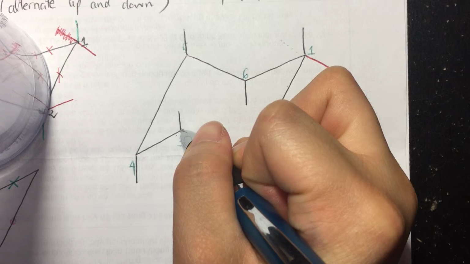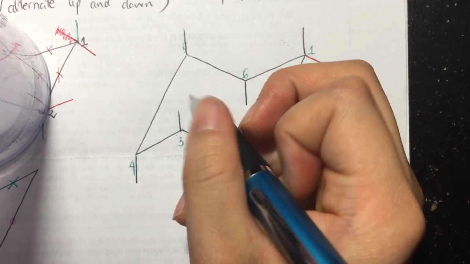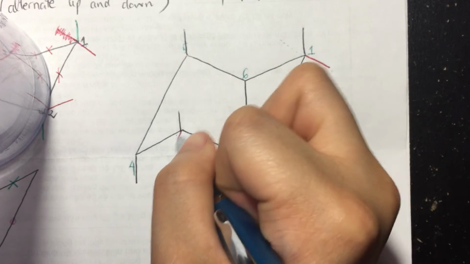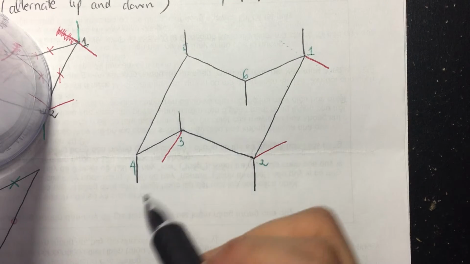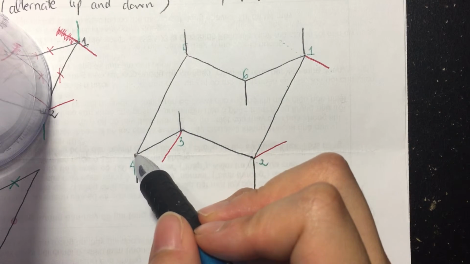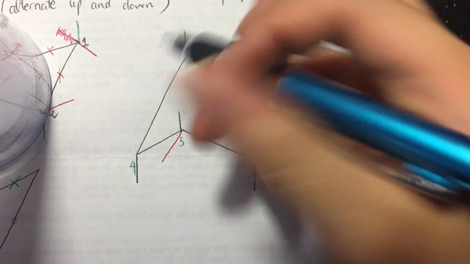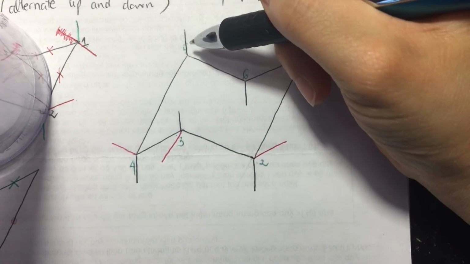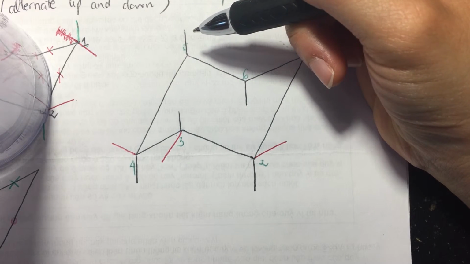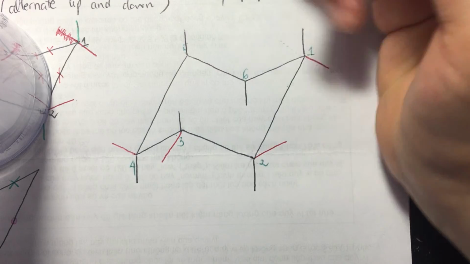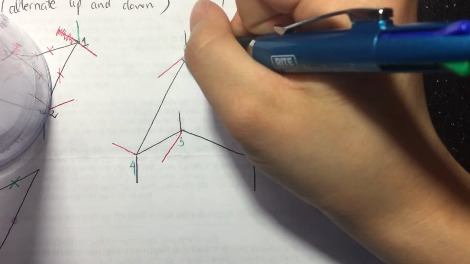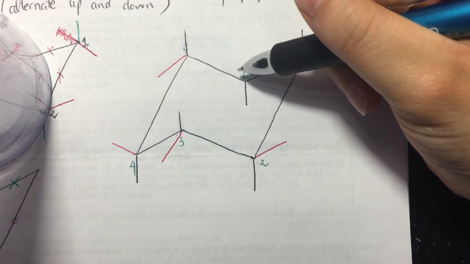I have my axial line up, so I want my equatorial line to be down, so you point this way. The same thing with this one, I'm going this way. And the same with this one.